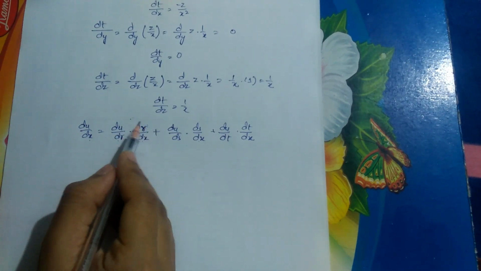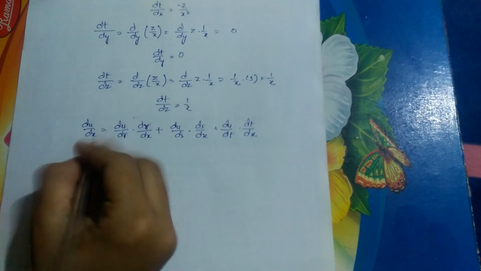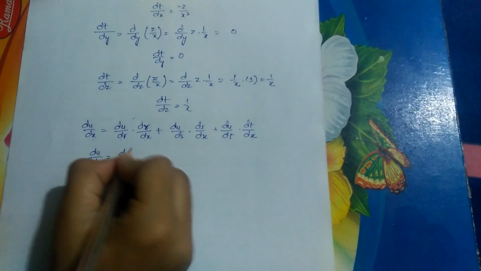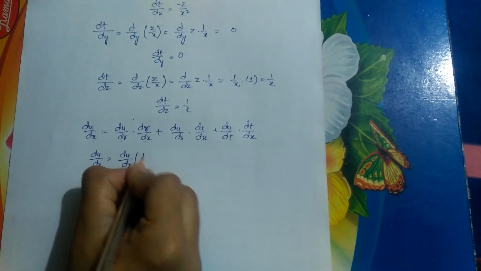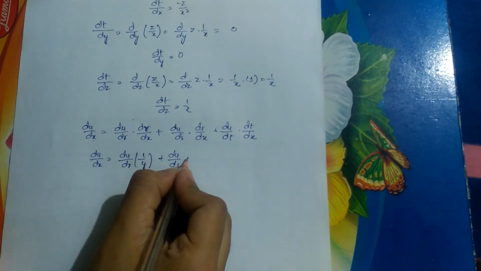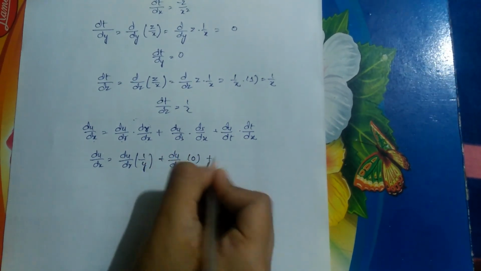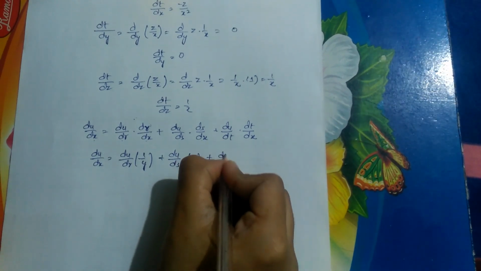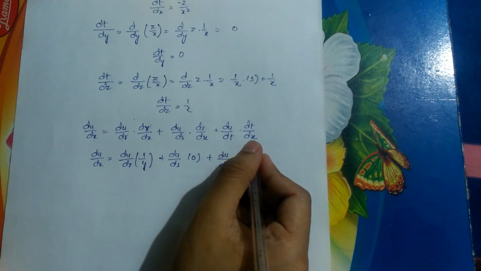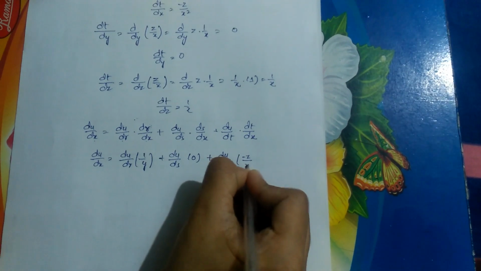Now we have got the values of ∂r/∂x, ∂s/∂x and ∂t/∂x. So ∂u/∂x is equal to ∂u/∂r of ∂r/∂x, we got it as 1 by y, plus ∂u/∂s into ∂s/∂x, which is 0, plus ∂u/∂t into ∂t/∂x, we got it as minus z by x square.